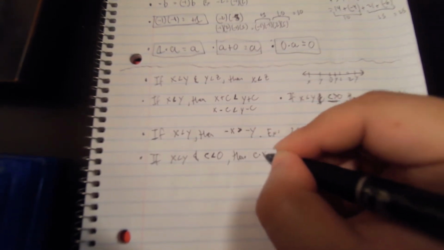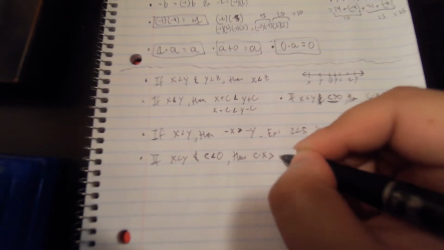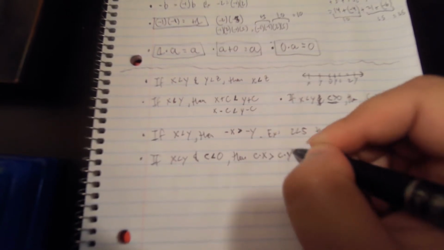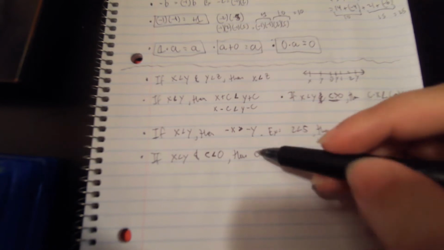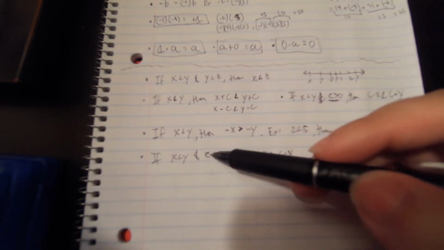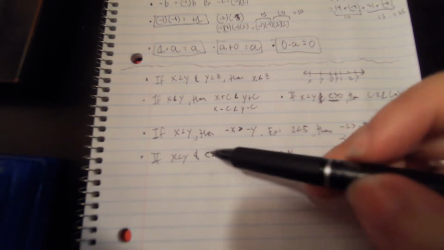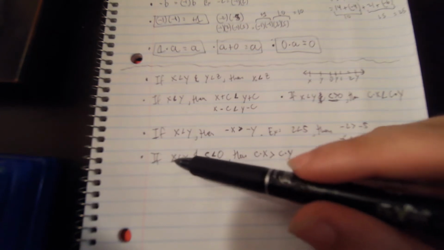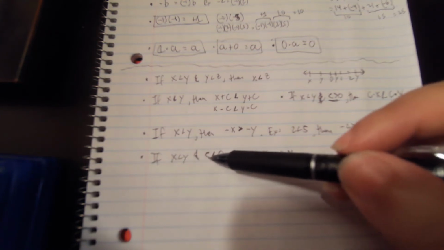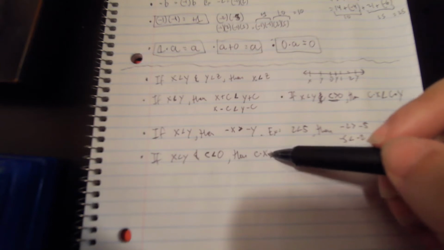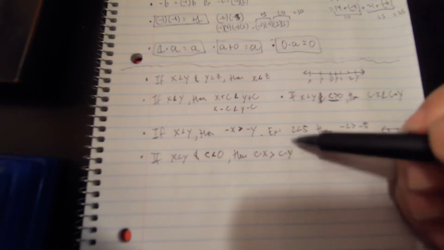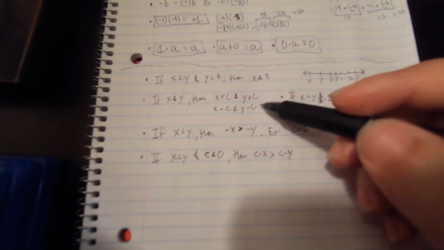Then c times x is going to be greater than c times y. Just think of c like a negative number, like -2, -3. If you have two numbers where this is less than that and you multiply by -3, you will see that -3 times x should be greater than -3 times y, no matter what x and y are.